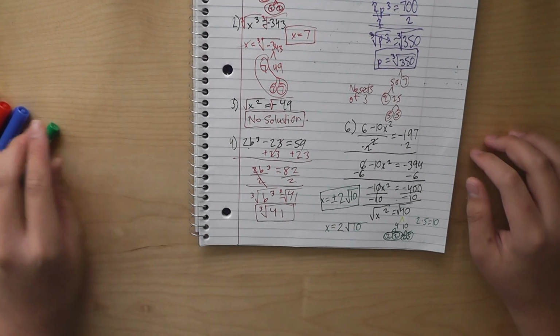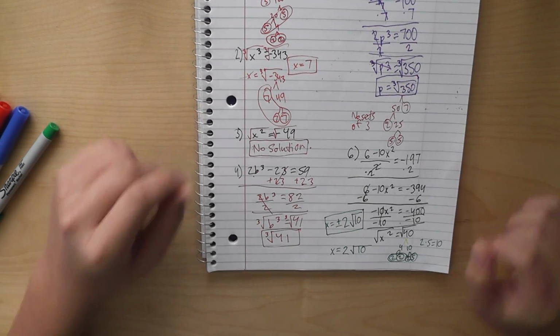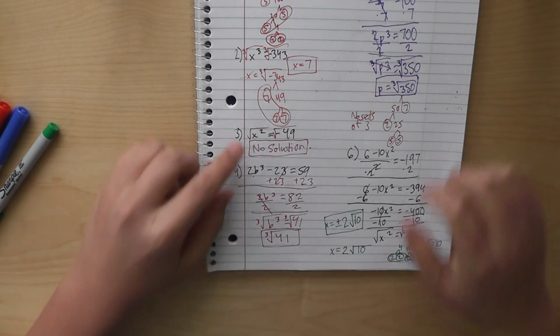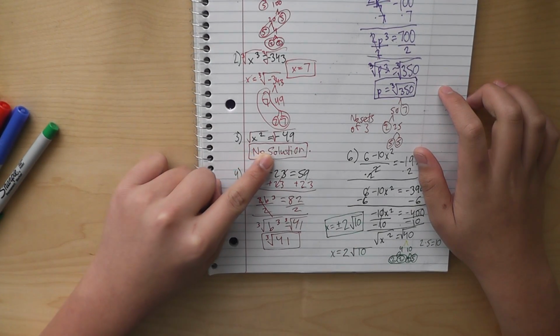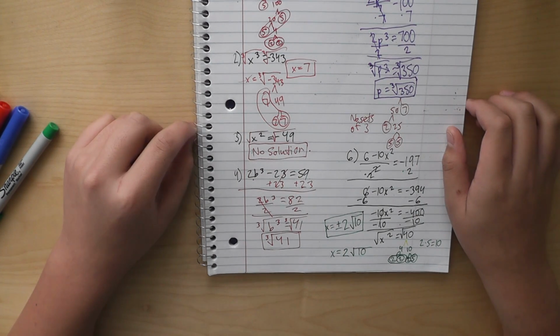I hope you enjoyed this video on part 2 of solving equations using roots. The key concepts: positive and negative when x is being squared in the equation, and no solution if it gives you something like you have to square x and it has to equal a negative number. It will always be no solution.